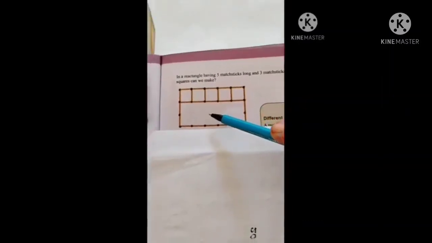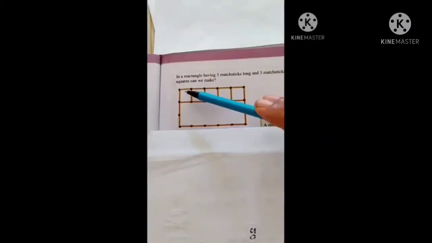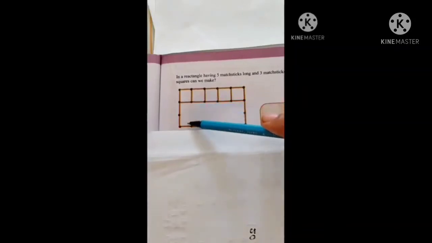Then what about the third rectangle? Now we can split the third rectangle made up of 20 matchsticks. We know that the third rectangle is made up of 5 matchsticks long and 3 matchsticks wide. Here we can see some squares. How many such squares can we make in this rectangle? Can you draw? Yes. Now, can you tell how many rows of squares we can make? 1, 2, 3.